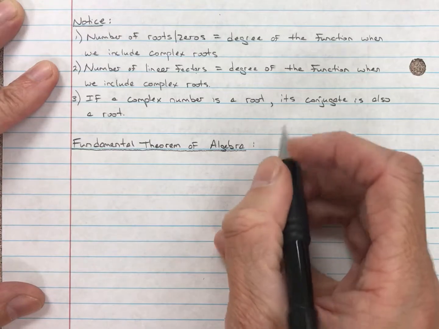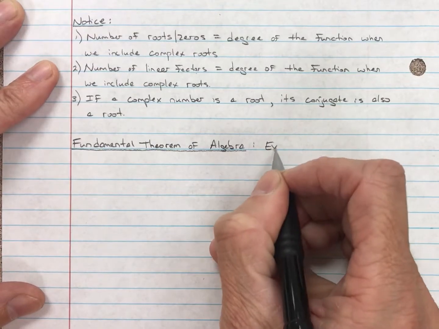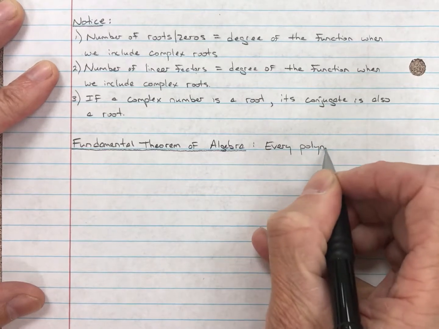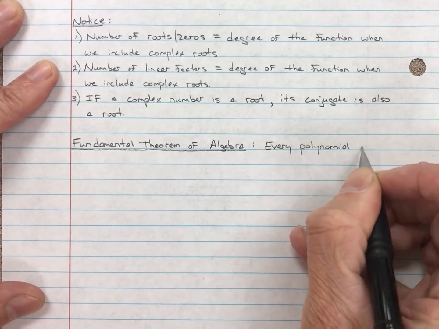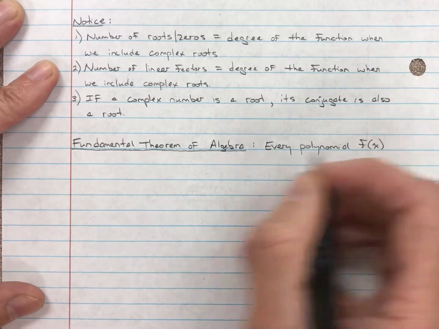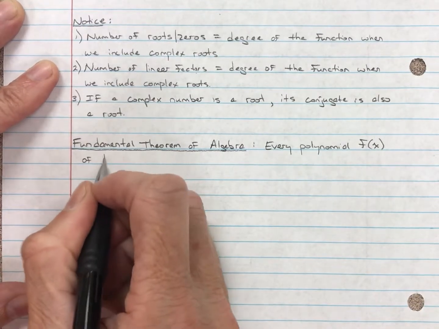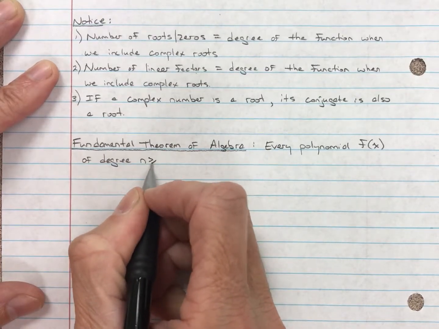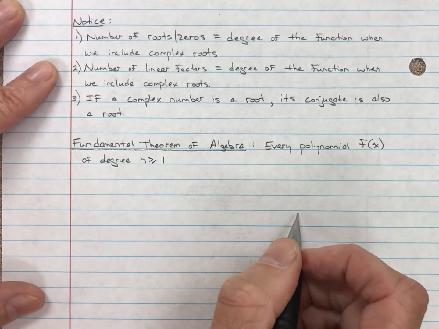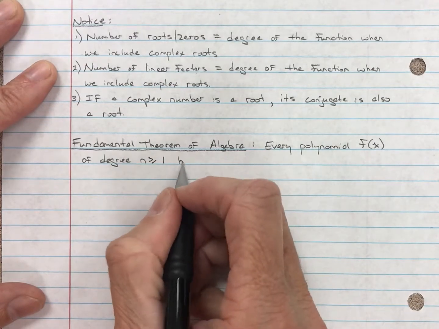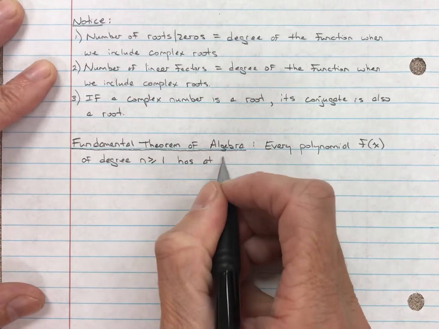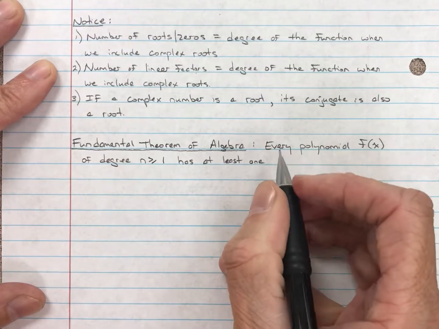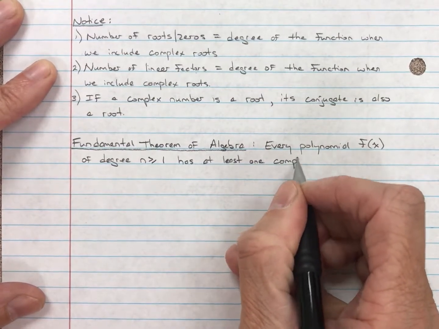Okay, this says every polynomial f of x of degree n greater than or equal to 1, so we want to have at least a linear function, has at least one complex zero.